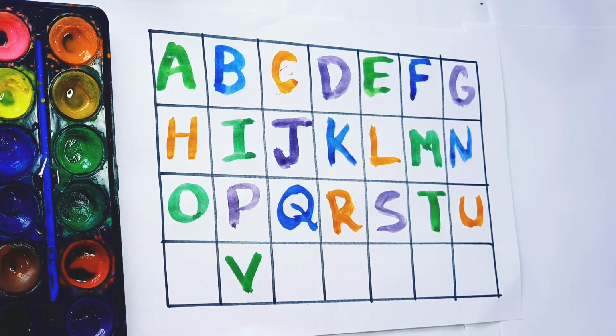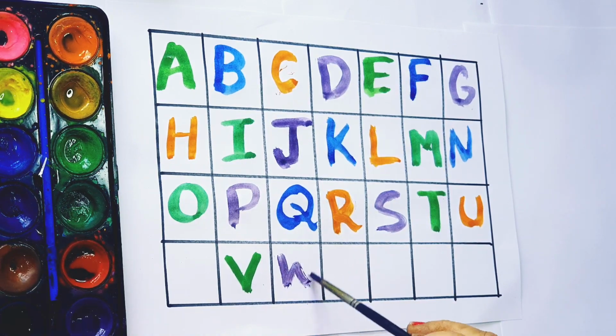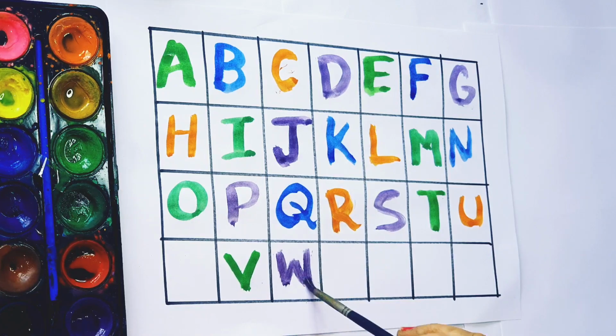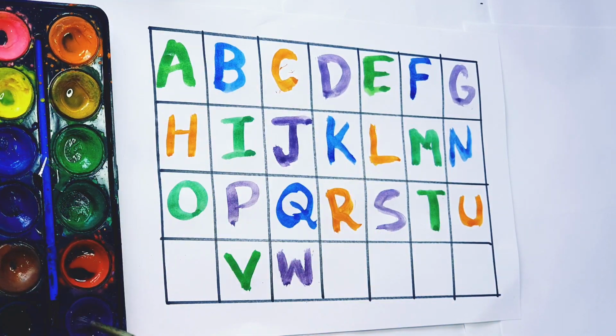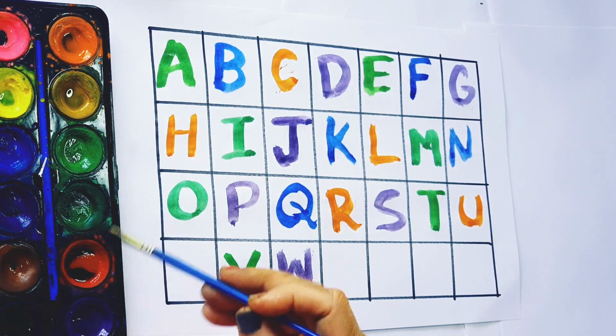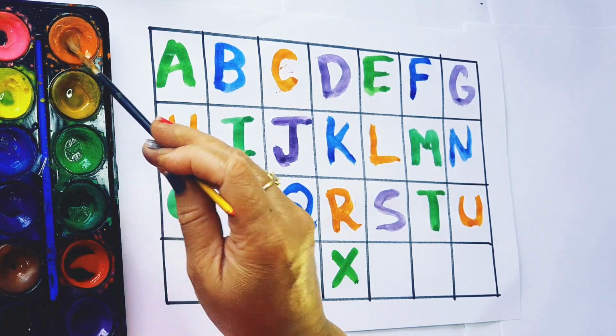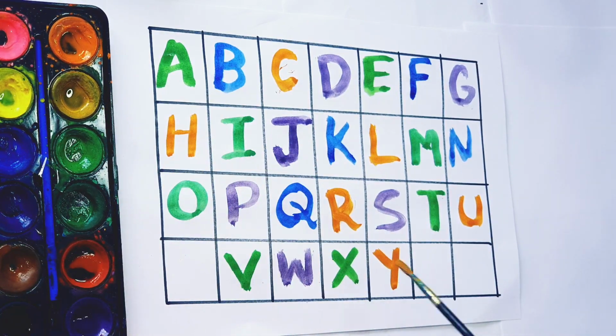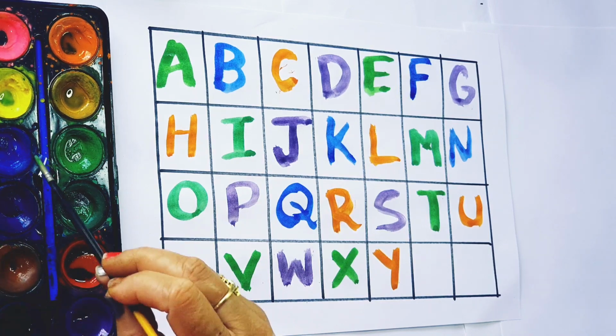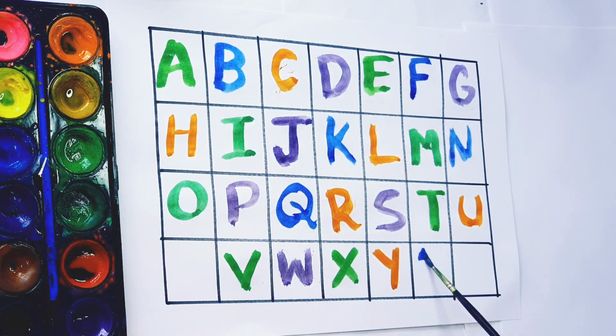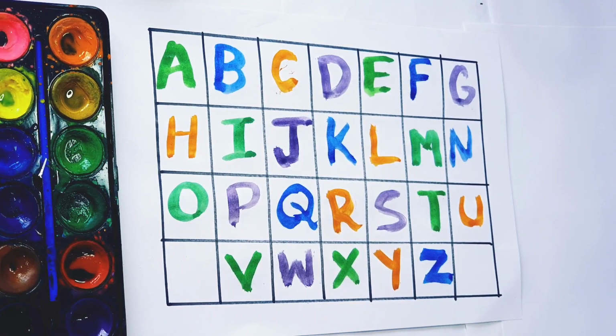V for village. W for watermelon. X for xylophone. Y for yak. Z for zebra. So kids, what we learned today?